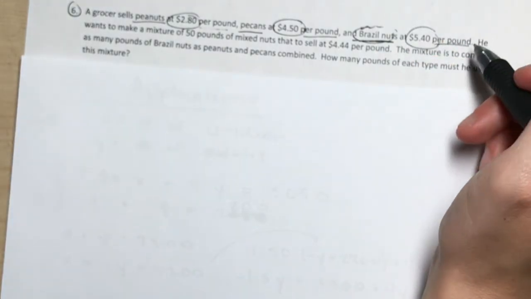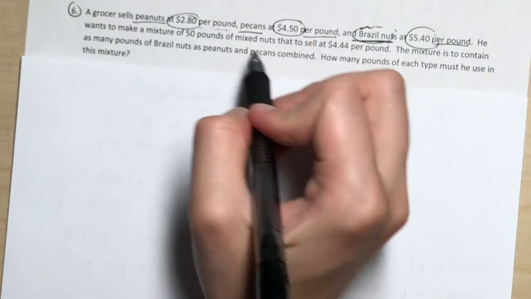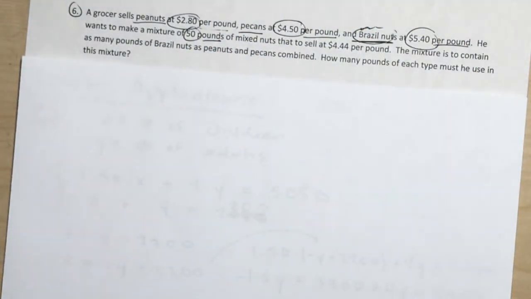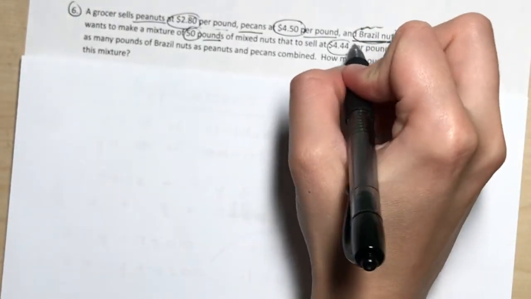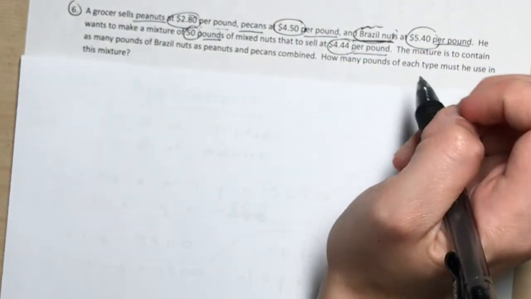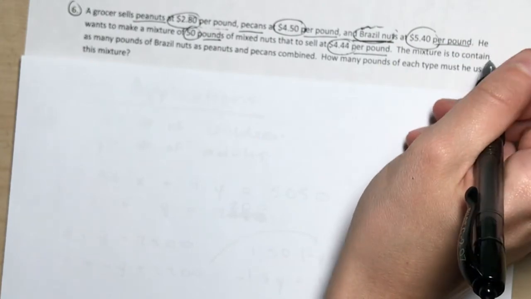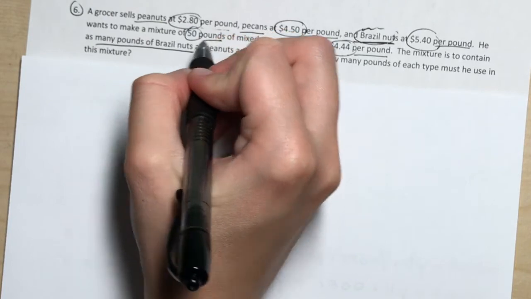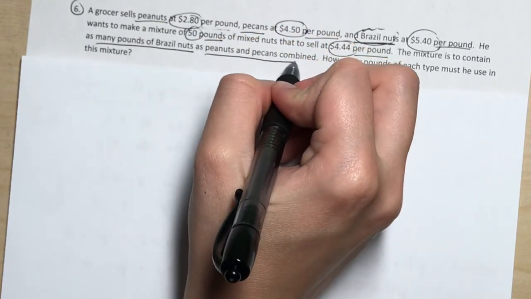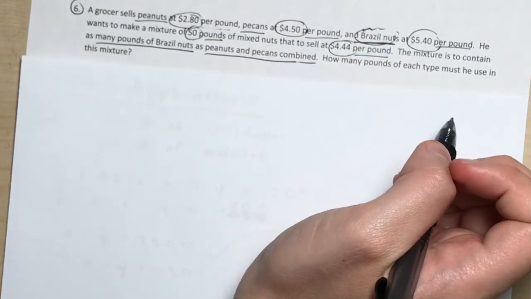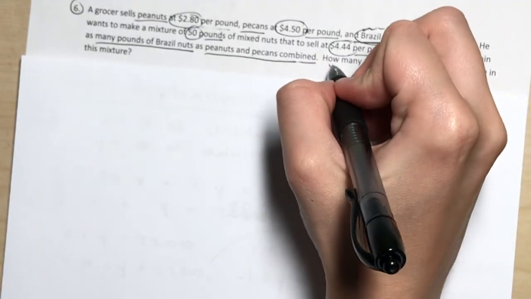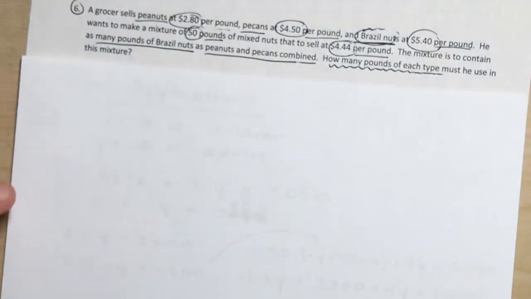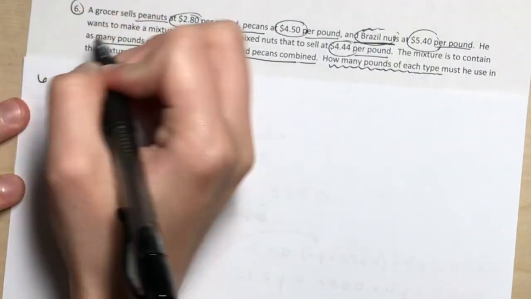He wants to make a mixture of 50 pounds, mixed together to sell at $4.44 per pound. The mixture should have as many Brazil nuts as peanuts and pecans combined. So how many pounds of each type should he use in the mixture? All right, so this is number 6.